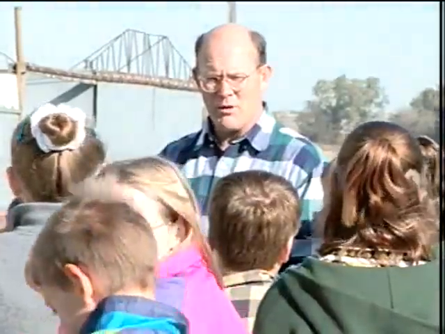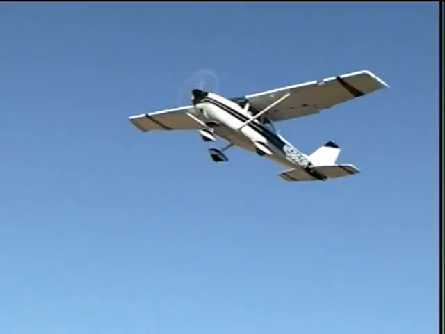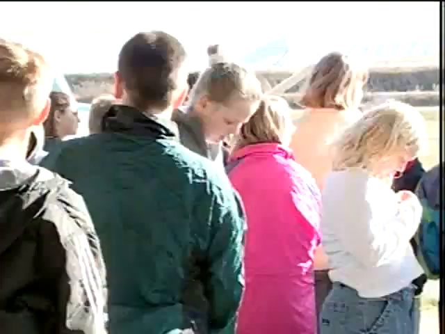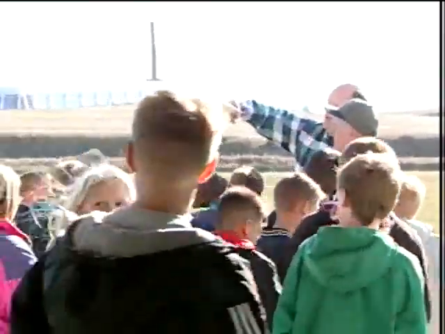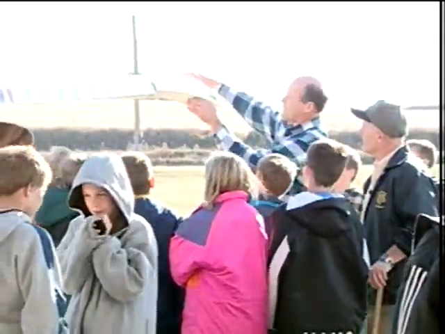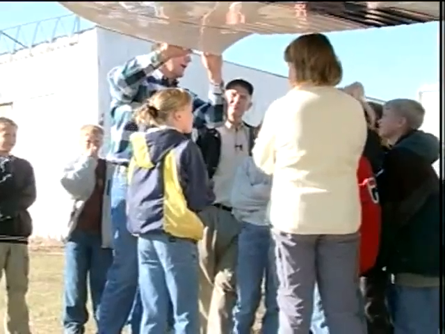A local pilot tells the students about his plane. Then the pilot makes a short flight around the airport while the students watch his flight patterns and maneuvers. See where this wing here is curved down? That also gives it more lift. Instead of the air coming off the wing, it holds it in.